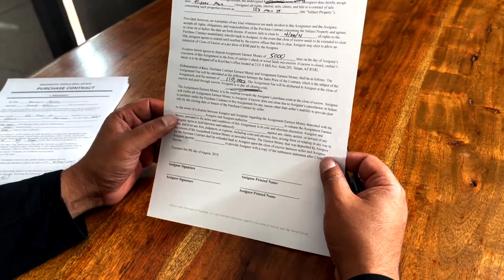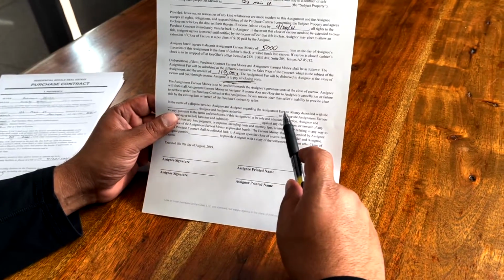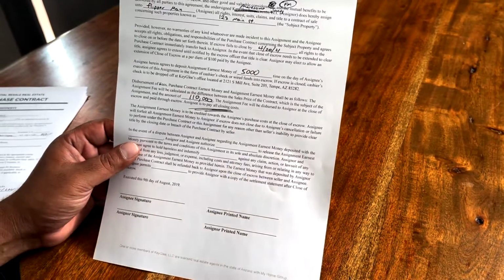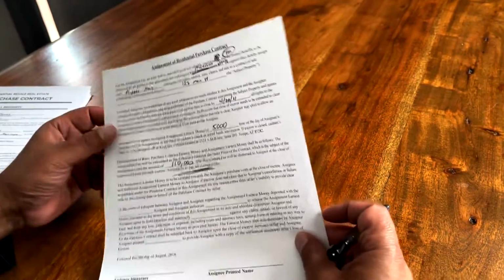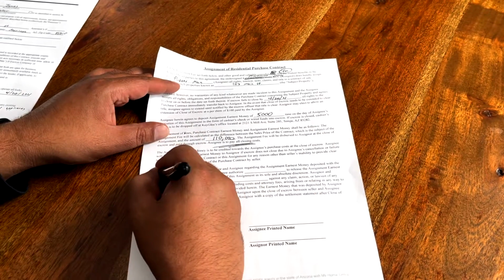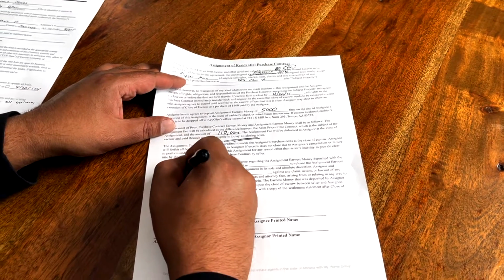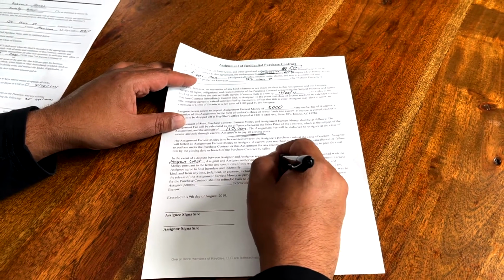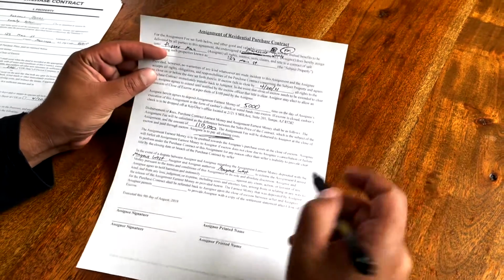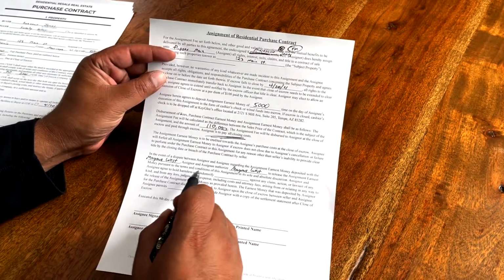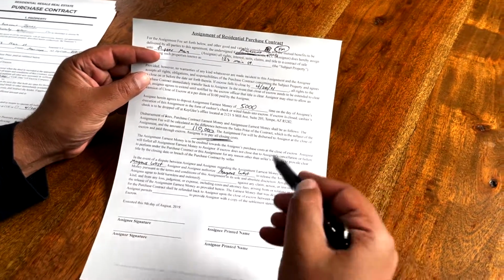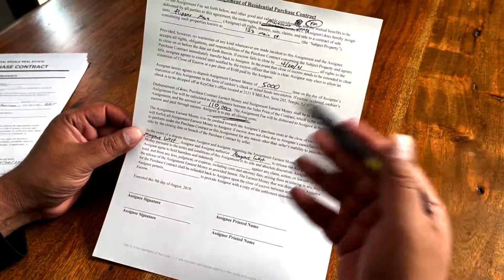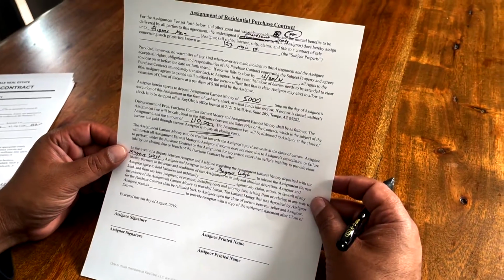Now this, as all contracts, has to be stated. In the event of a dispute between the assignor and the assignee regarding the assignment earnest deposit, the assignor and the assignee authorize the title company, which was Magnus West Title, so that's what I would write, that we authorize Magnus West to release the assignment earnest money pursuant to the terms and conditions of this assignment in its sole discretion. So make sure you have a good relationship with your title company, because they can just make this decision and send you that $5,000.